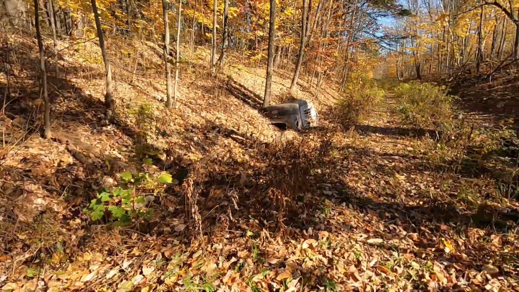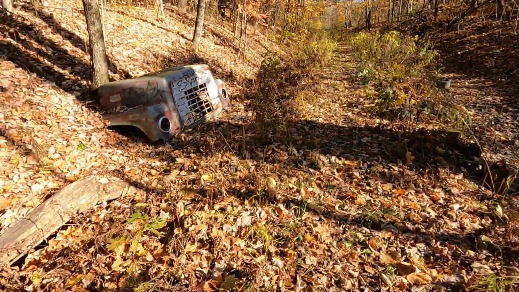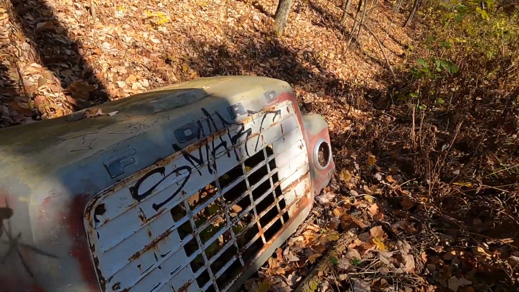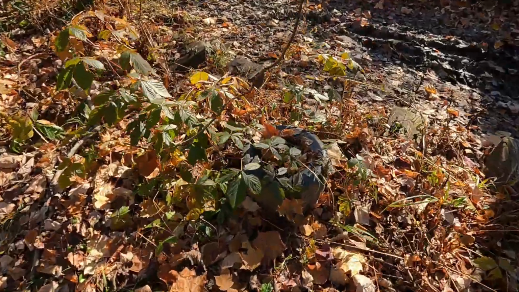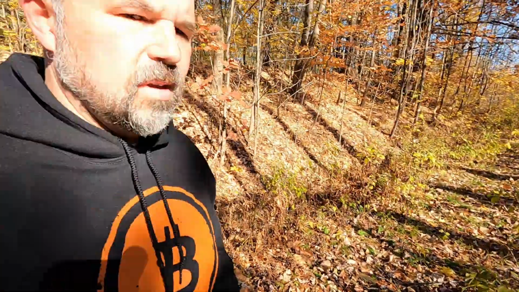The trail is getting a little wet, so I'm gonna have to turn around and go the other way, but it looks like there's a part of an old car up here. Yeah, we would call that the hood of an old truck, or the front of an old truck. Looks like some tires are here too. Those tires look too small to be part of that truck.